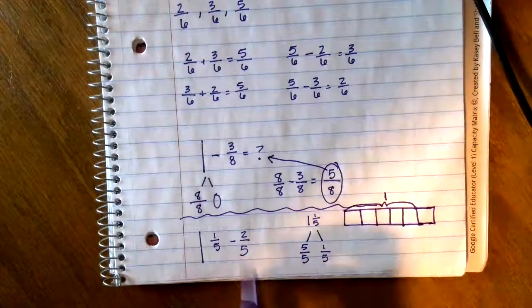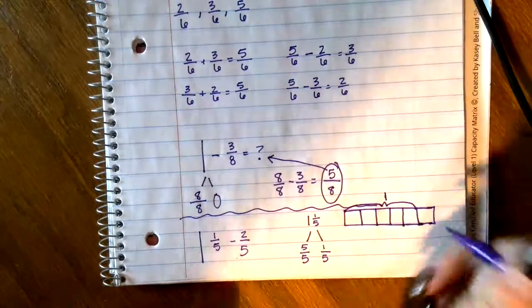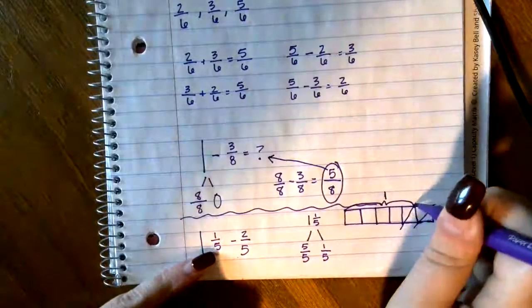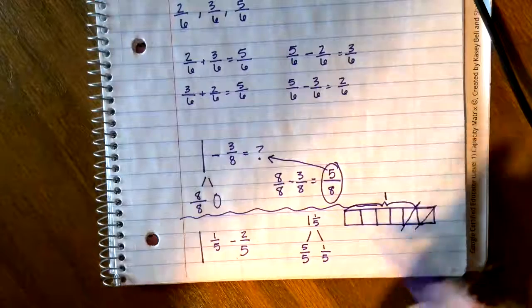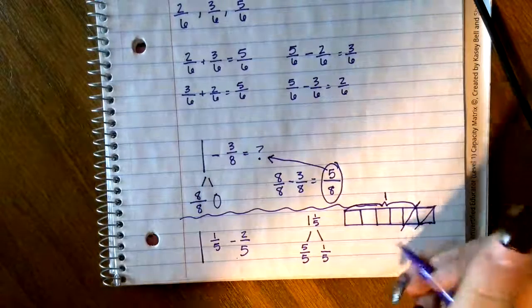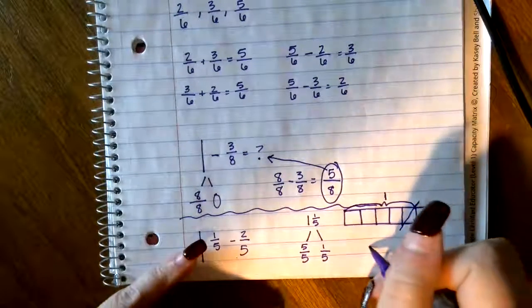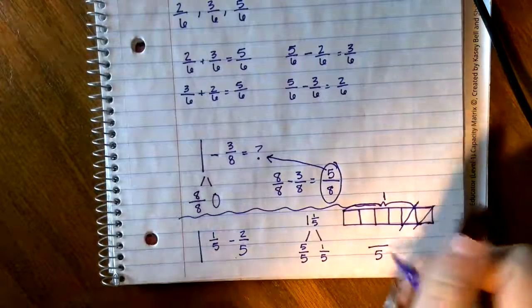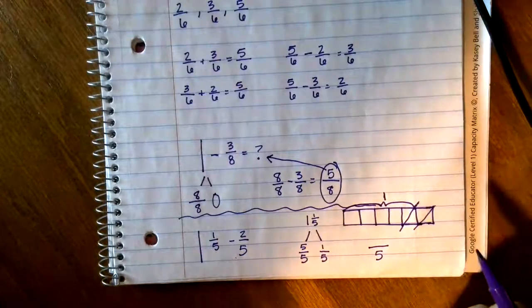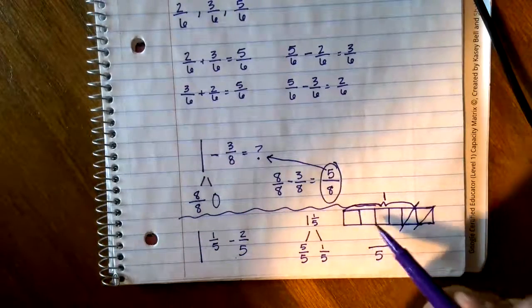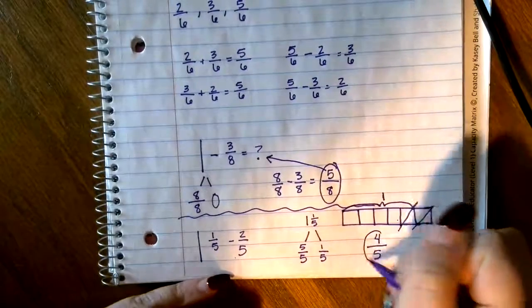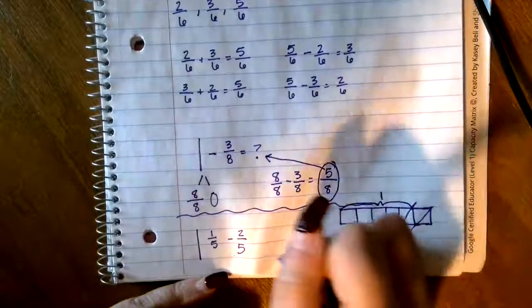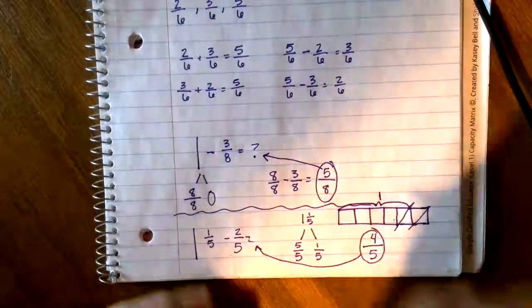Okay, so once I have my tape diagram, then I can subtract, right? I'm subtracting 2/5. So all I have to do is cross out 2 of these and figure out what I'm left with. This is what I'm left with, and this is my answer. So if I count up, I know that my whole was in fifths, so that's always going to be our denominator. Then how many do I have remaining? Well, I have 1, 2, 3, 4 that are left, so 4/5 would be the answer to what this equals.